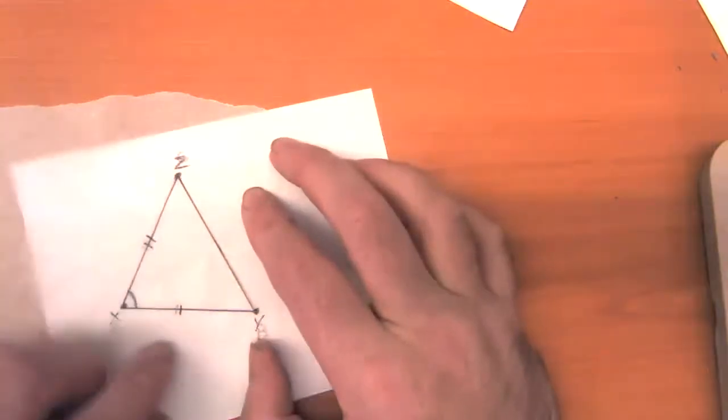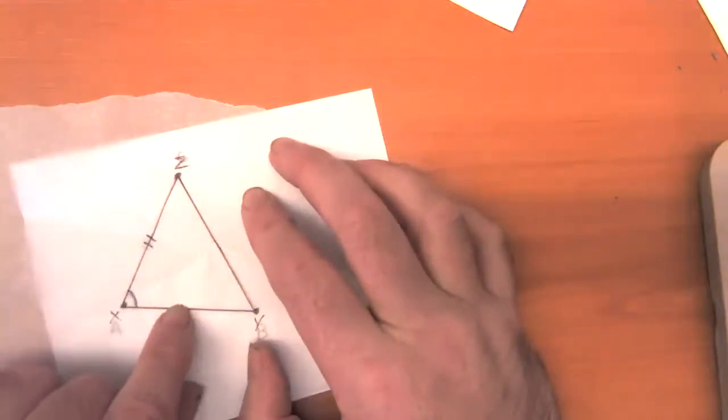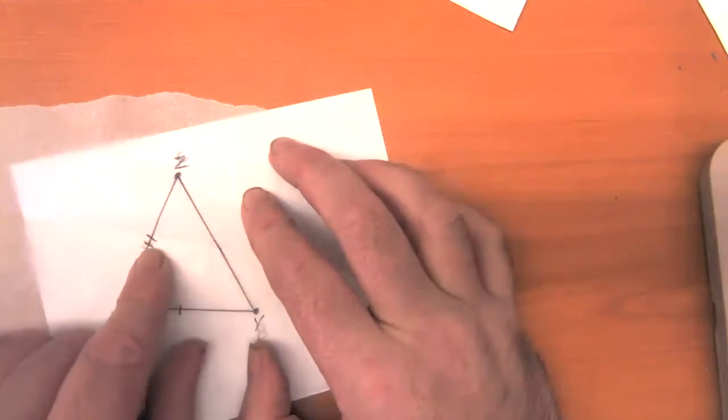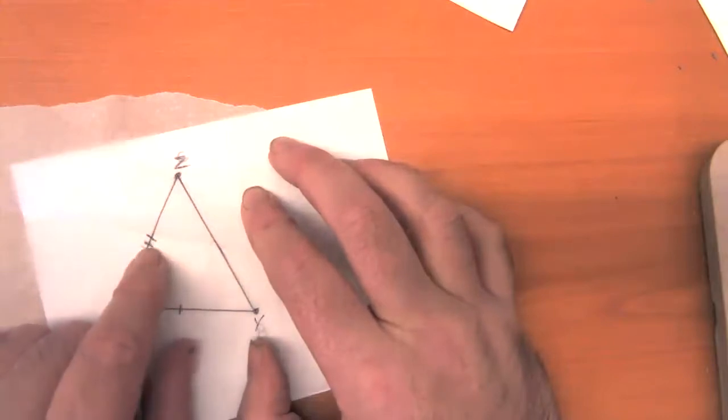So we know that these two sides are congruent to each other because that was given to us. We know that these two sides are congruent to each other because they were given to us.